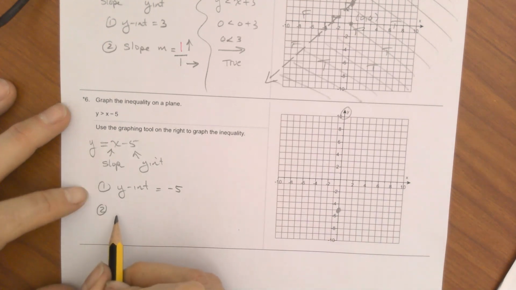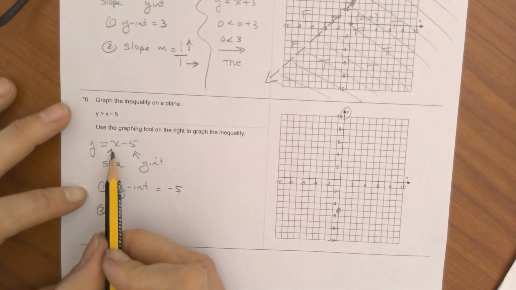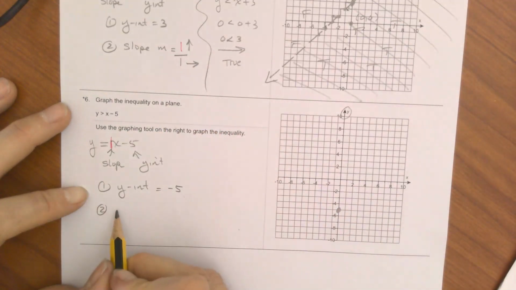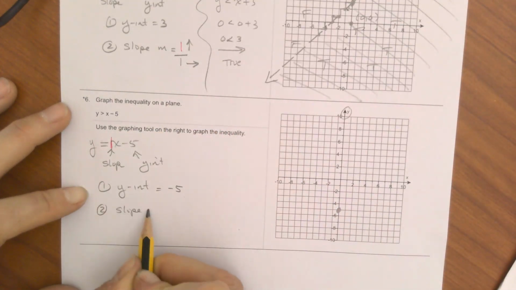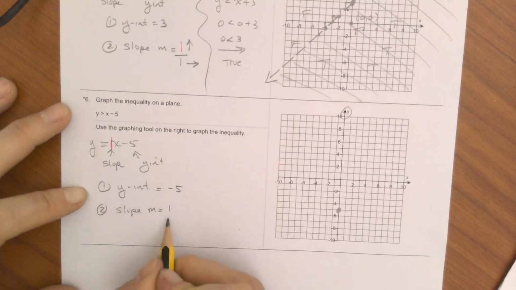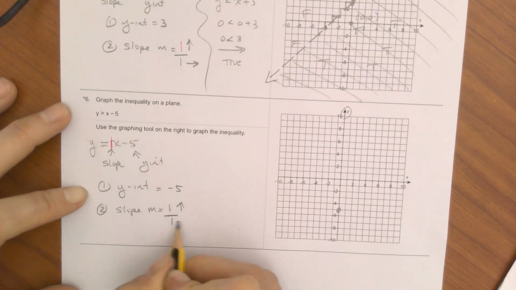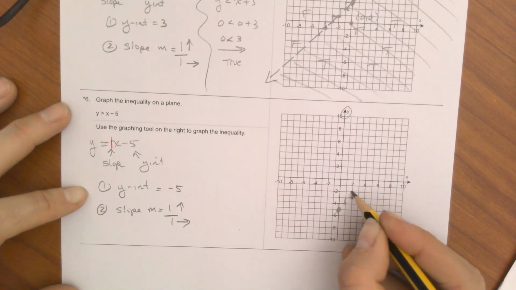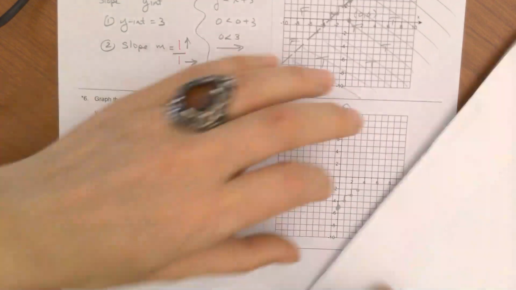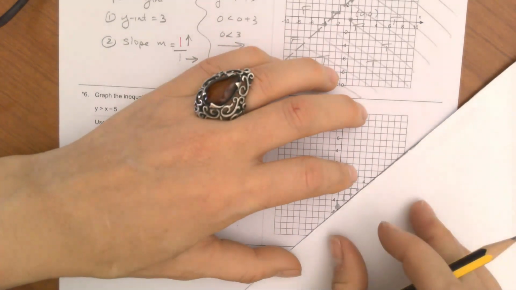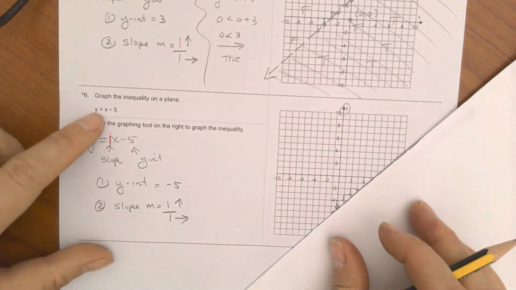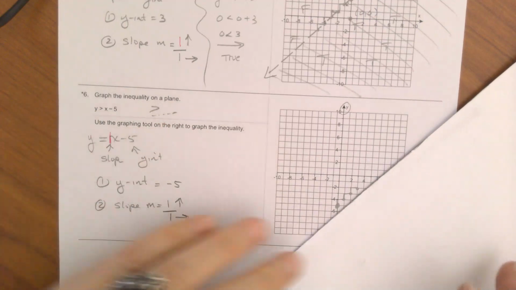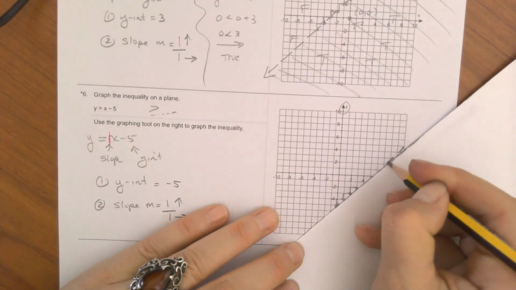My slope, well, there is no number in front of the slope. That's okay, it's just 1. It's hiding. So my slope, which is m, equals 1. So I go up 1 over 1, up 1 over 1, up 1 over 1, up 1 over 1. Let's connect those dots. Wait, is it a solid or a dashed? Because there's no equal sign, it's going to be dashed. So let's make a dashed line.